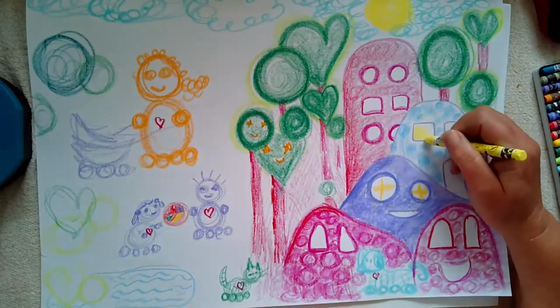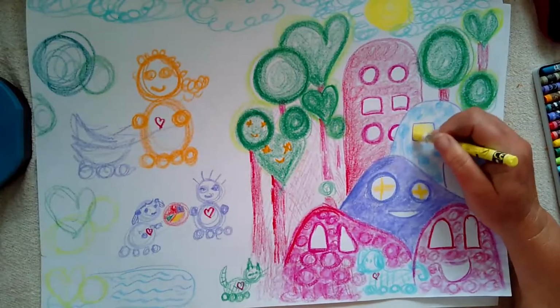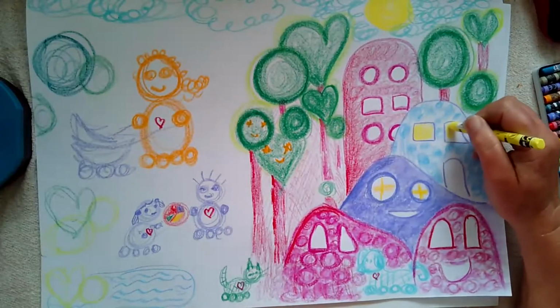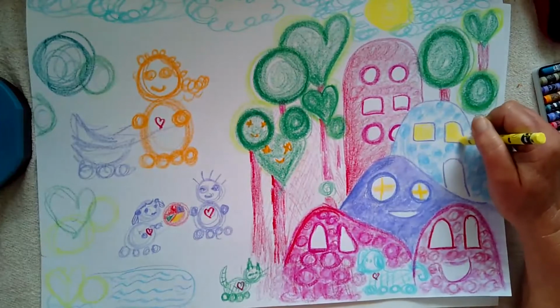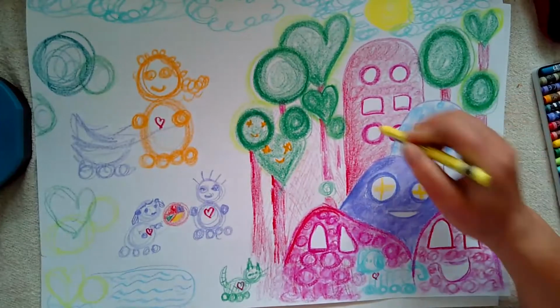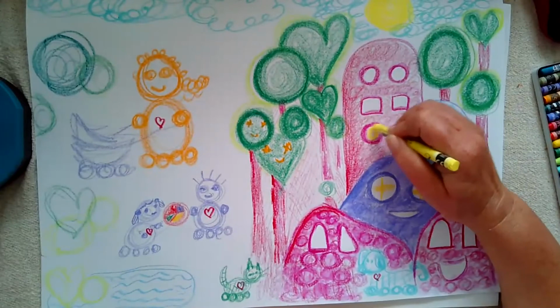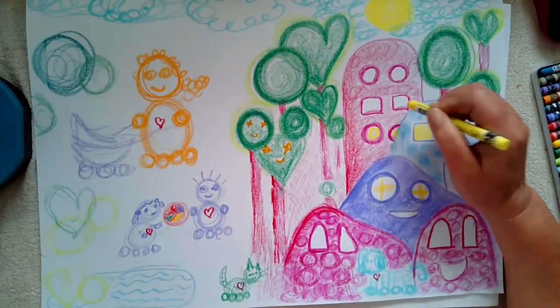How is the life there? What do the creations used to do? So while we are drawing, I can tell you about my Pinkertons, what they do.